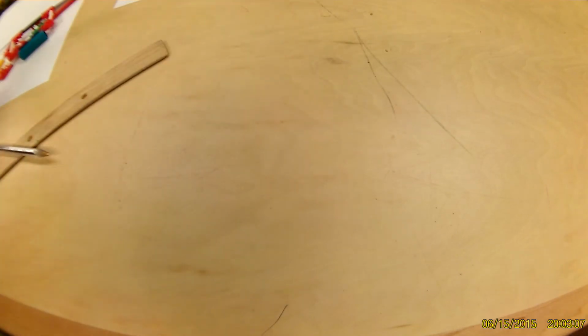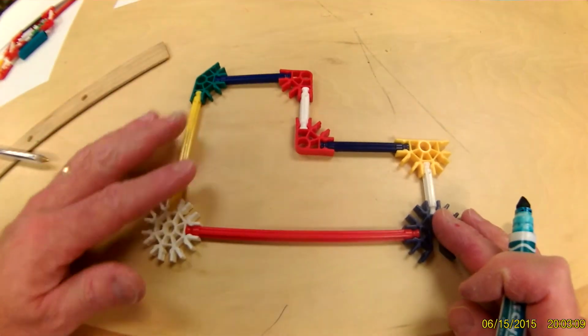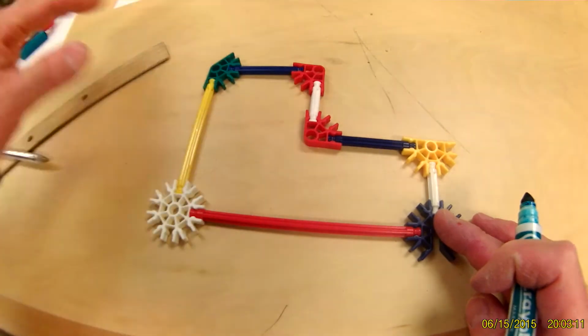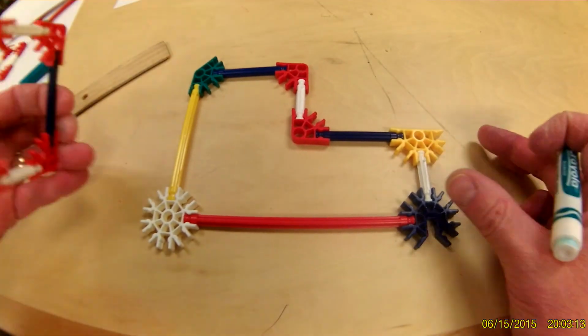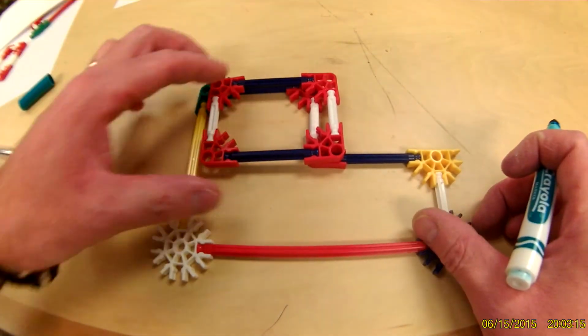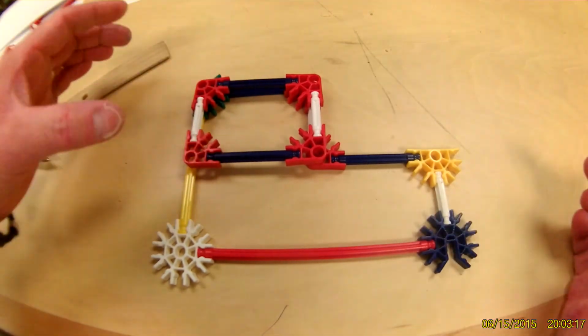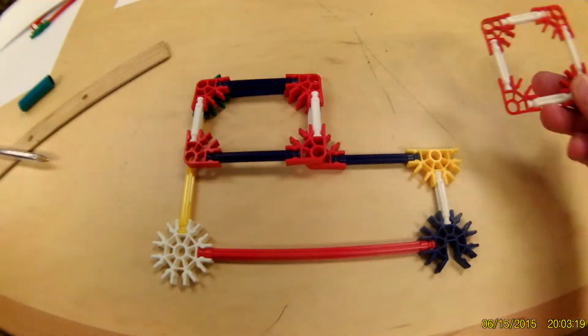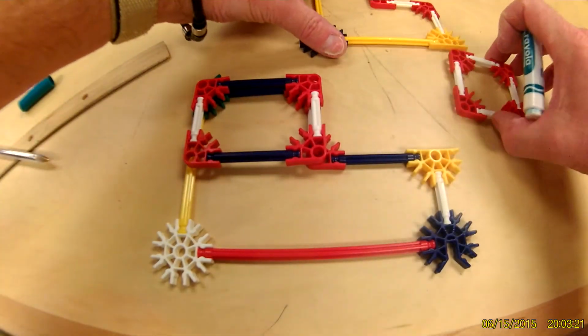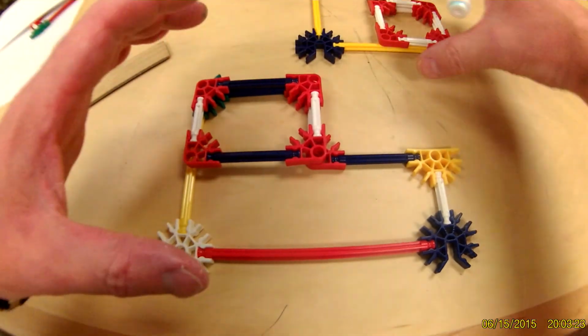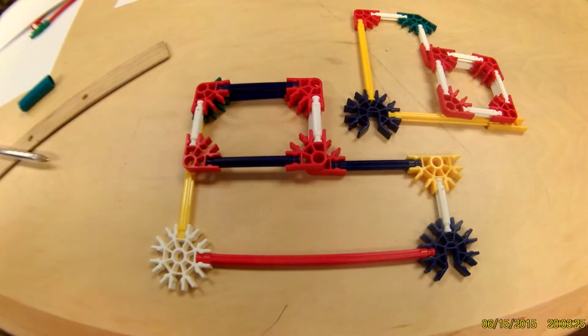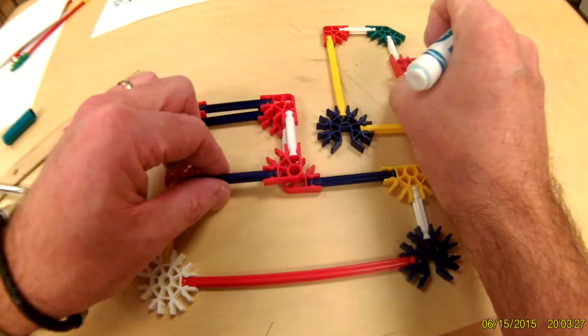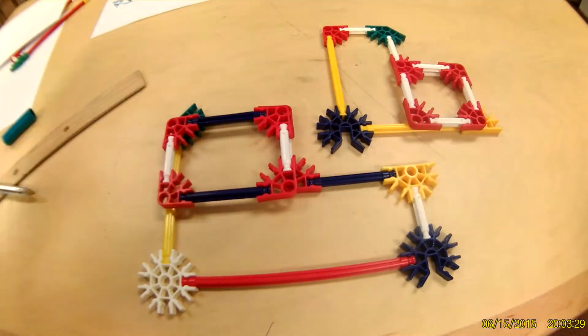Okay. So anyways, that is how you find the area of an irregular shape, or a polygon that needs decomposed. Okay? Decomposed means you break it into smaller shapes that are easier to work with. All right? Smaller shapes that are easier to work with, such as that. Okay?